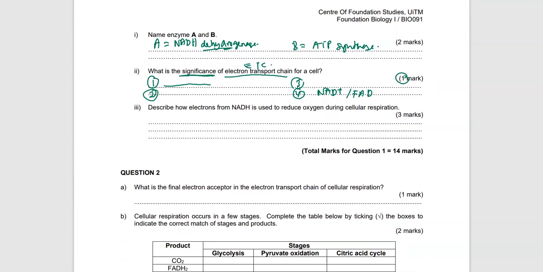Number 3, describe how electrons from NADH are used to reduce oxygen during cellular respiration. Reduce means the oxygen molecule will accept electrons and also hydrogen ions. So describe how electrons from NADH are used to reduce oxygen during cellular respiration.